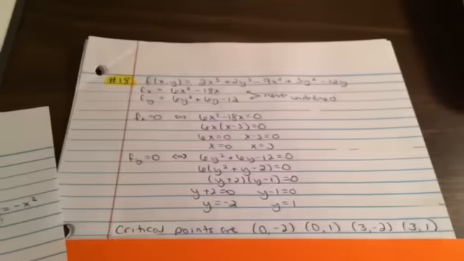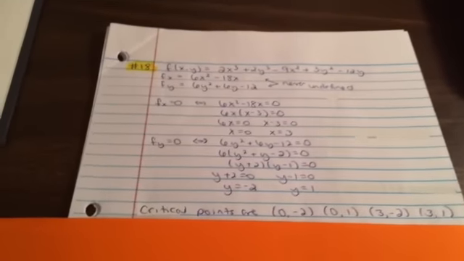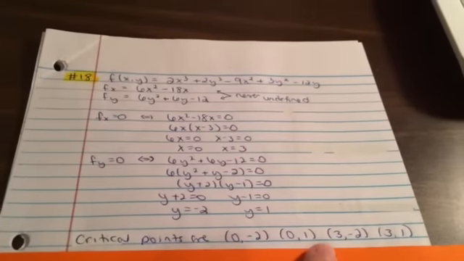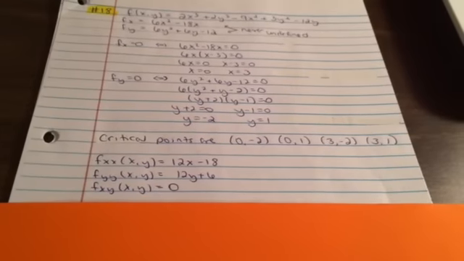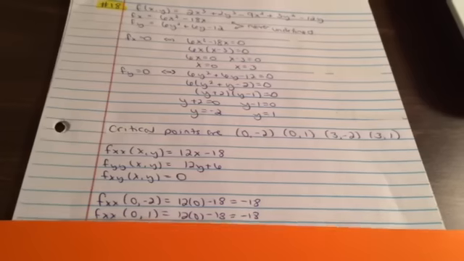That's how you can tell when they need to stay together or when you match them up like this. If you solve them together, they stay together. If you solve them separately, you have to make every possible combination. So here I end up with 4 critical points. So I find my second derivatives.